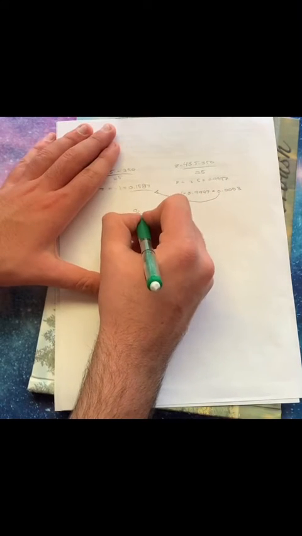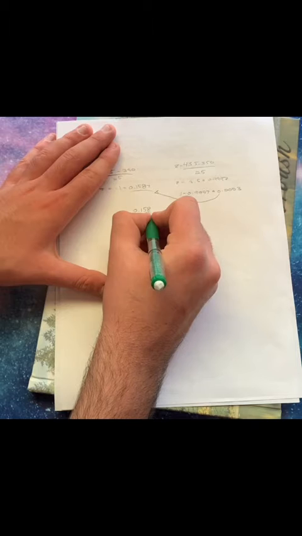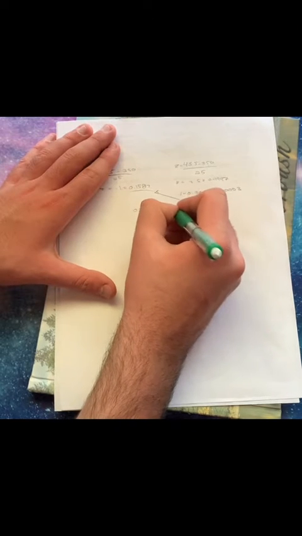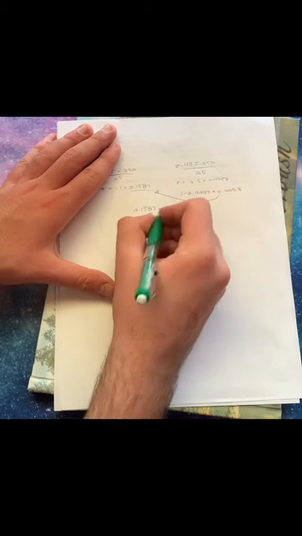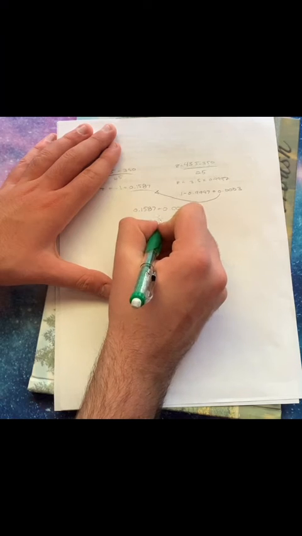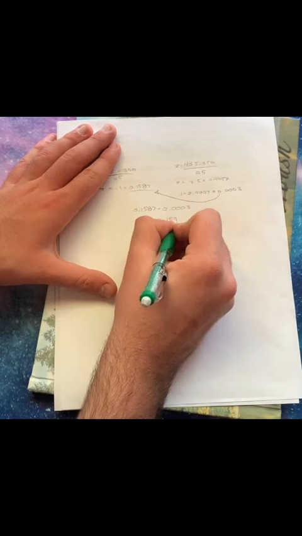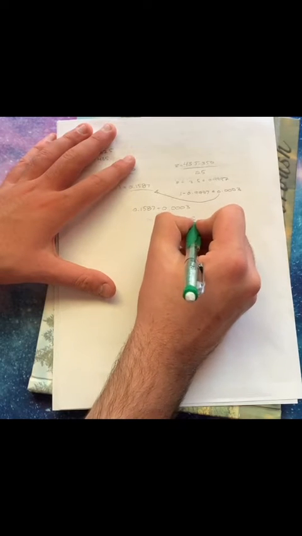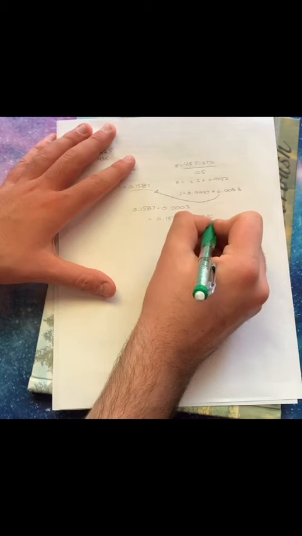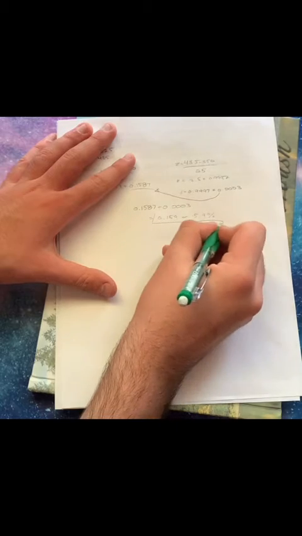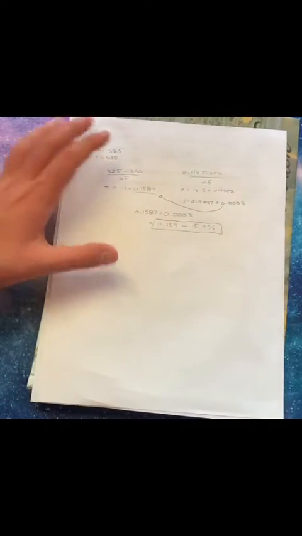Now from here, we're actually going to add this to that. So 0.1587 plus 0.0003, and that gives us 0.159, or 15.9%. That's question 1.